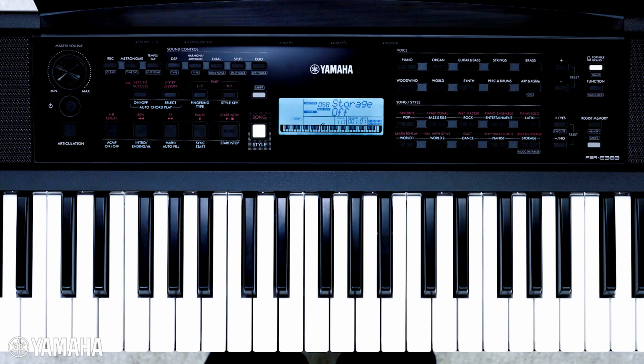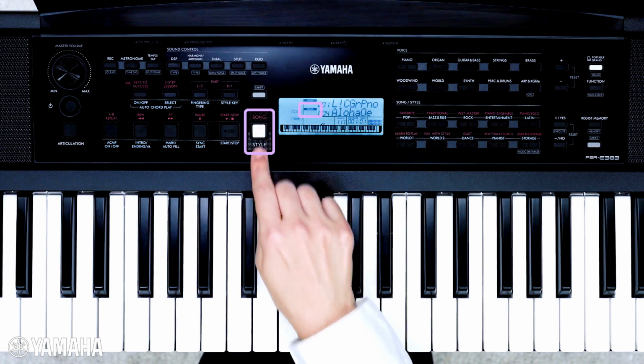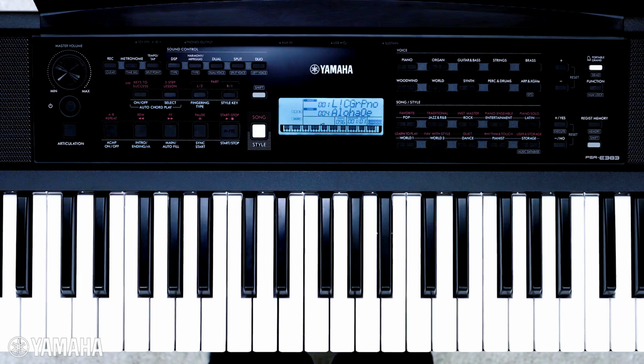Confirm whether your favorite song file has been properly installed to the instrument or not. MIDI files are imported into the instrument as songs. Make sure that the song icon is shown on the display. Here, the style icon is shown instead, so press the song style button. Find and select the installed song.